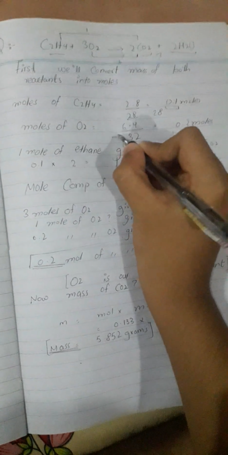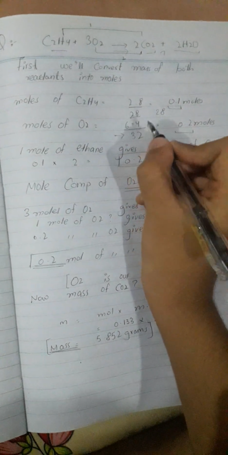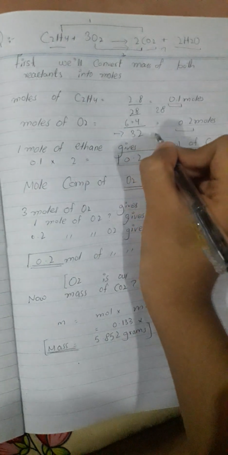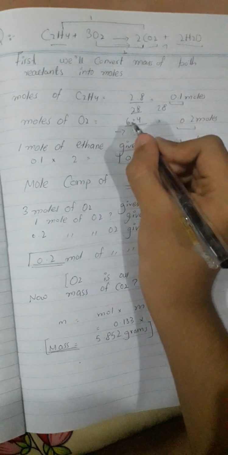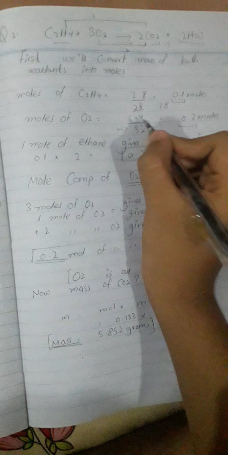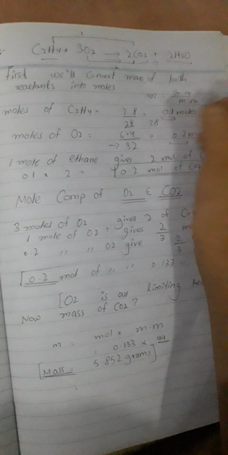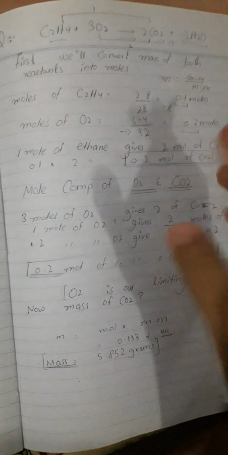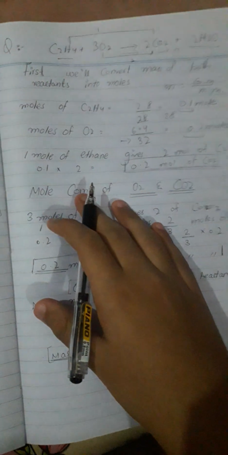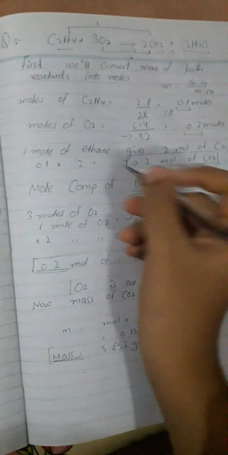The molecular mass for it will be 32, and its given value is 6.4. So the formula is moles equals given mass upon molecular mass. You can remember it by utilizing it again and again and practicing it. That's how you remember formulas.